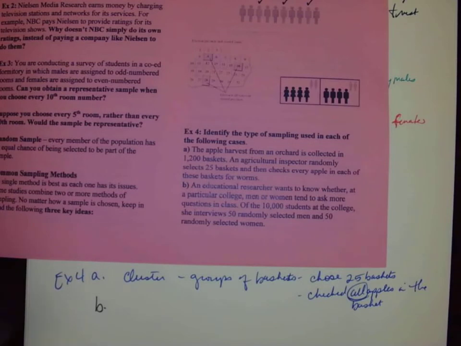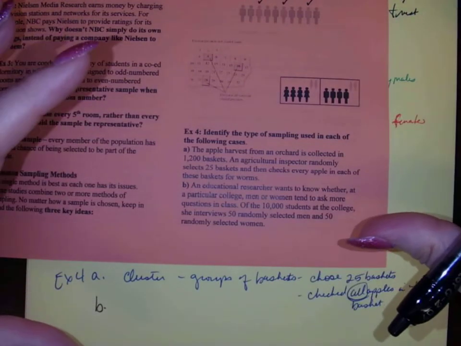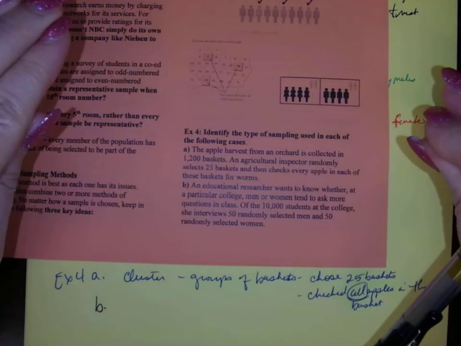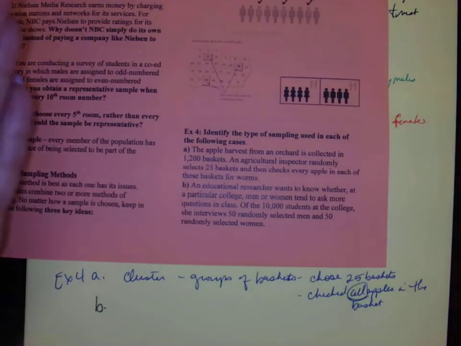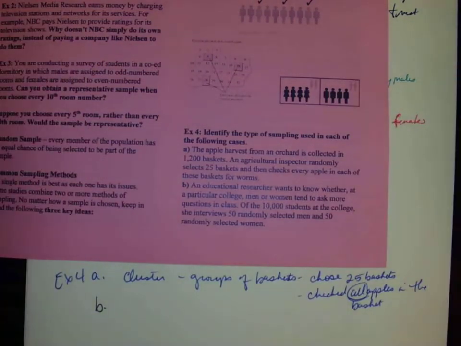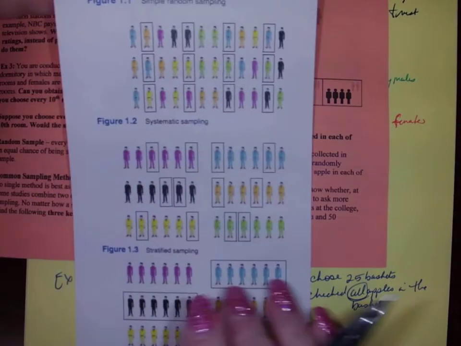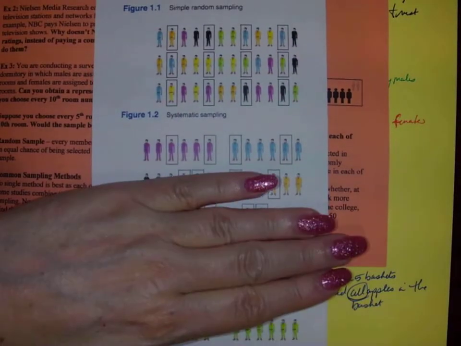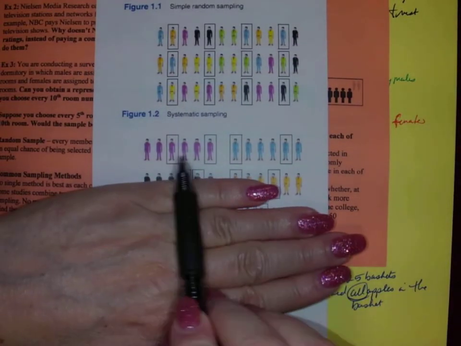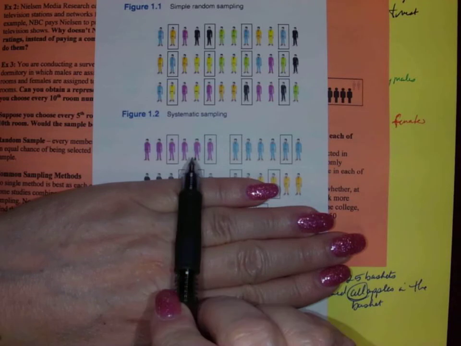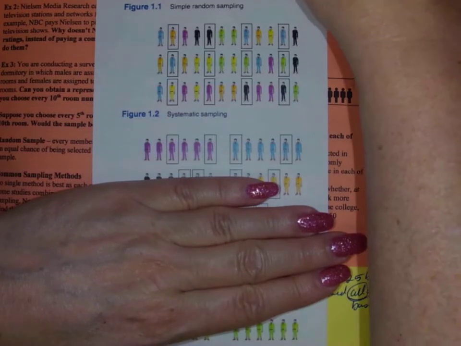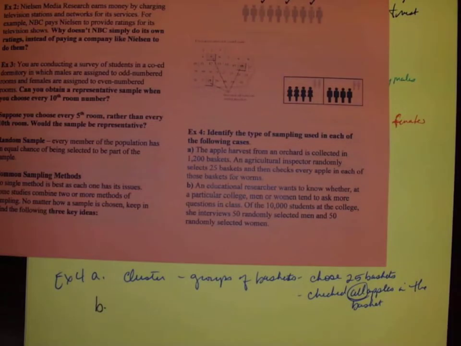Well, how are they going to pick the men and women if they're all in the same group? So they've got to separate them into strata. Here we have lots of groups, but we'd only have like 2 groups. We have the men and the women, and then they're going to choose out of each of those groups. They chose 50 of them, so it's going to be stratified.